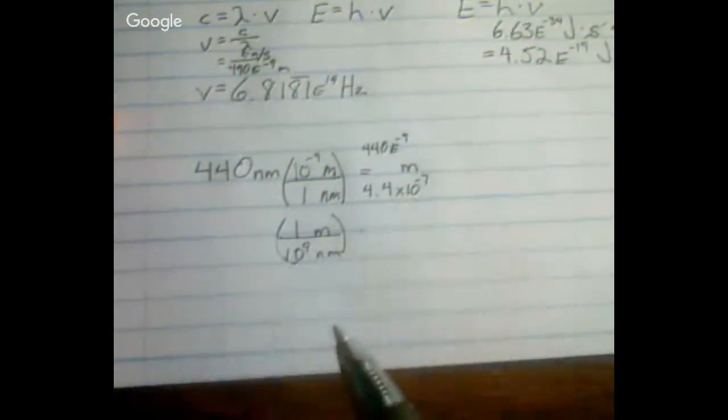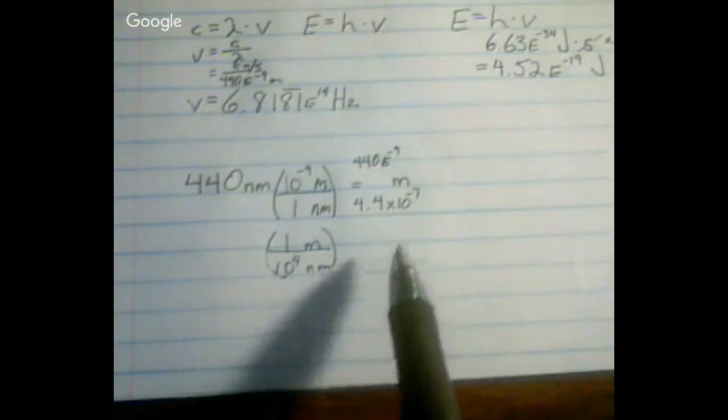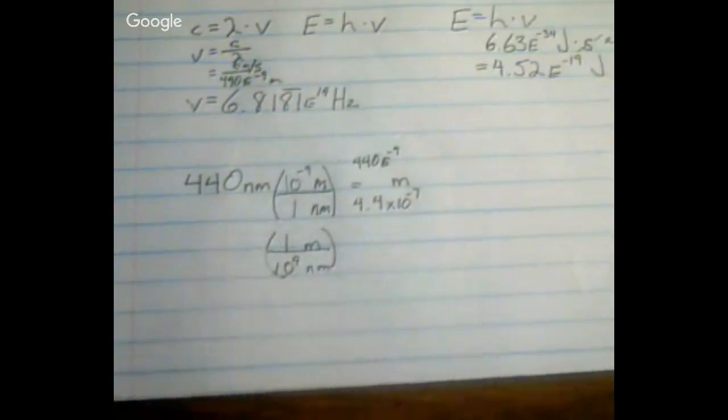Your calculator is probably going to say 4.4 times 10 to the -7th, or it would say 0.00000044 with a bunch of zeros. So there's a couple different things. If you want help, I can teach you how to make your calculator tell you the scientific notation or not, because you can change that setting. So that's essentially how we end up with the meters for that problem.